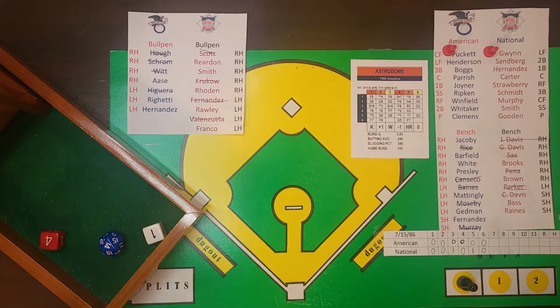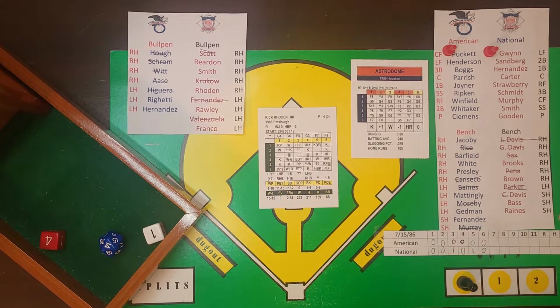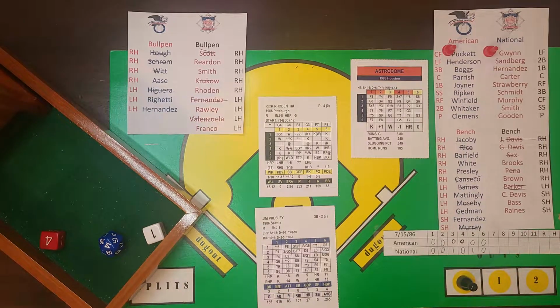We go to the 7th, still 2-0, in favor of the National League, and we will need a new pitcher for the National League. Let's see, they're going to have Rick Rhoden, I do believe, coming on from the Pittsburgh Pirates. Rick Rhoden, and he would have been facing Wade Boggs, but we're going to get a new third baseman in the game. The Hound Dog, Jim Presley, the lone representative of the Seattle Mariners.